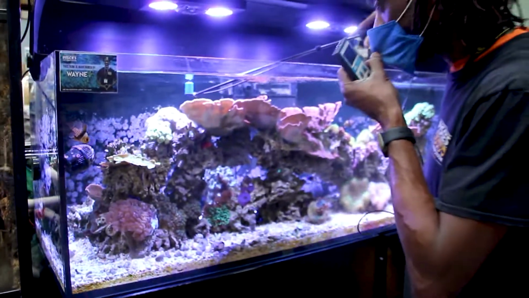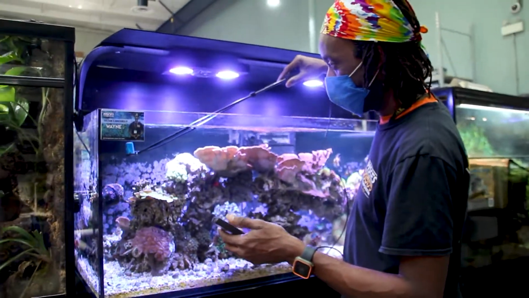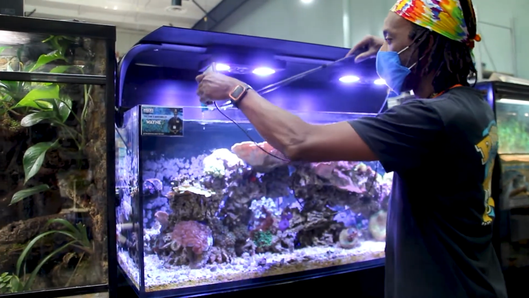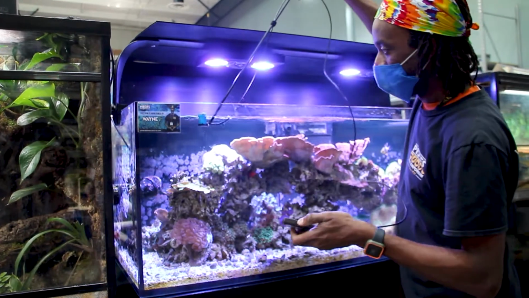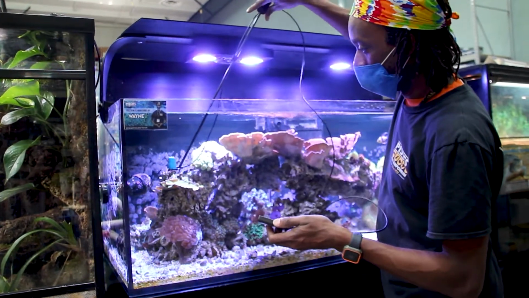So now let's profile the tank, let's see what it looks like at depth. So what I'm going to do is make an adjustment here so I can keep it vertical.